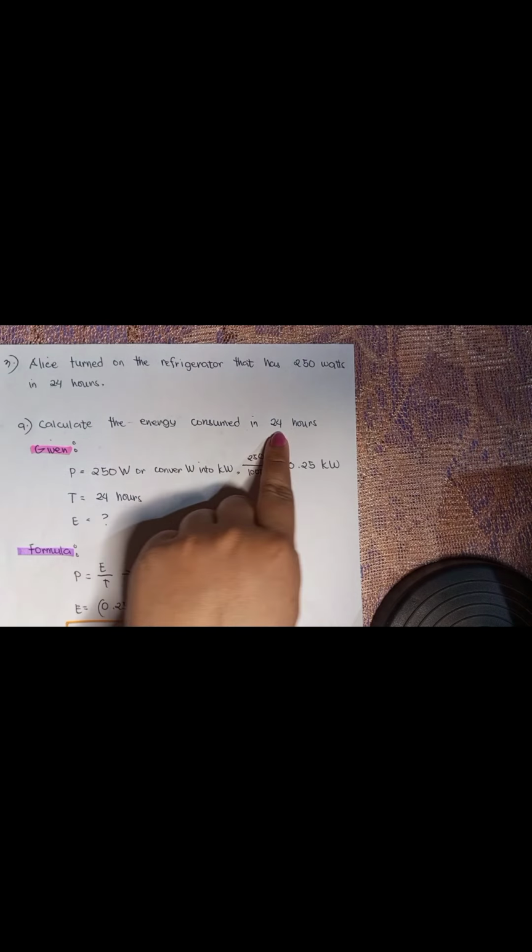E is the missing value here, because we will find the value of energy, since the problem is to calculate the energy consumed in 24 hours. So what is the formula that we are going to use? Power is equal to E divided by T. Since we will find the value of energy, we will use the formula energy is equal to P times T, where P stands for power and T stands for time.